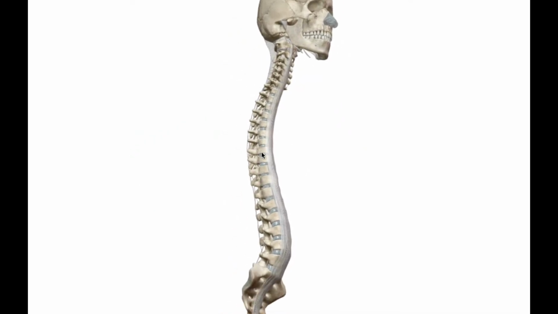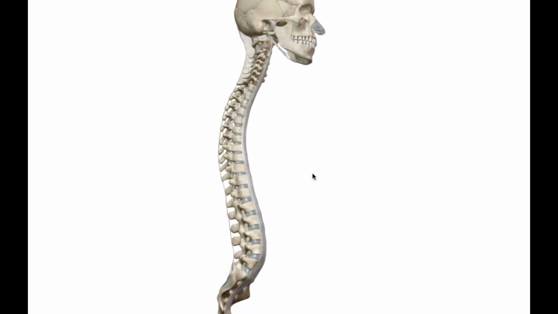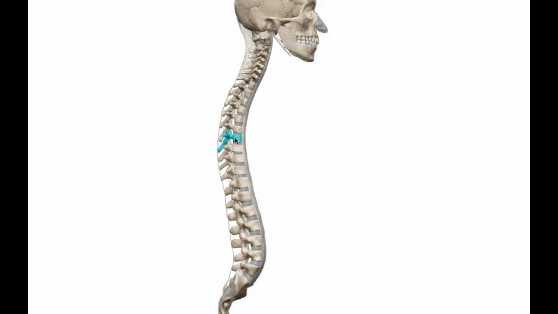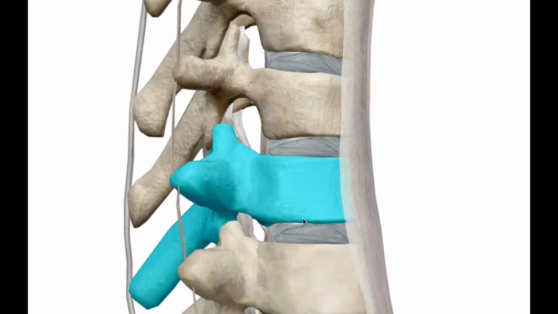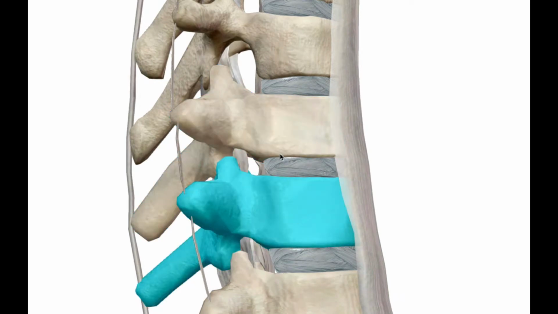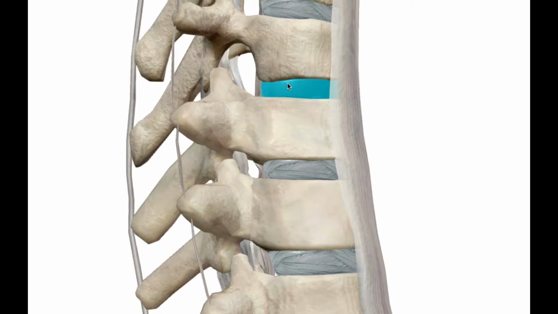So here I have the vertebrae again. Let me switch it around. Now let's zoom in a little bit. Here again we have two thoracic vertebrae, the T9 and T8, and in between each of these vertebrae you have the intervertebral disc.